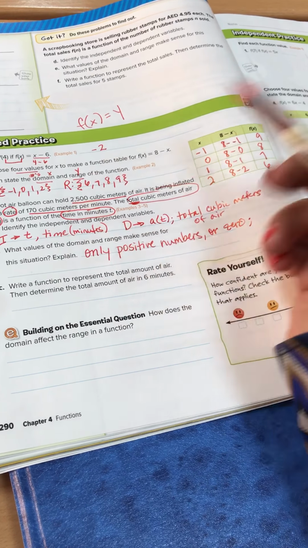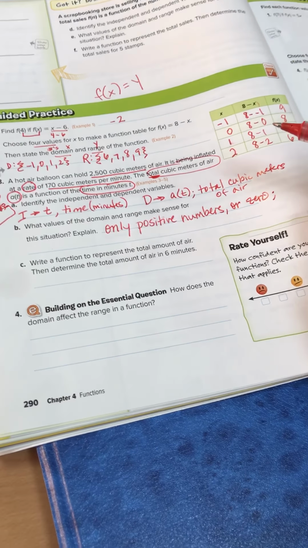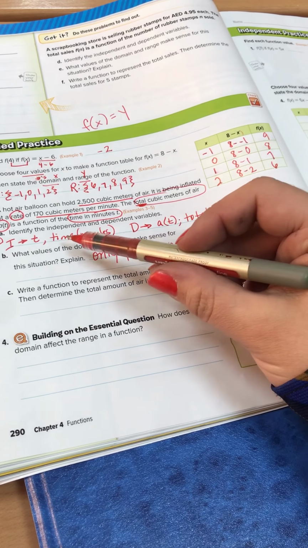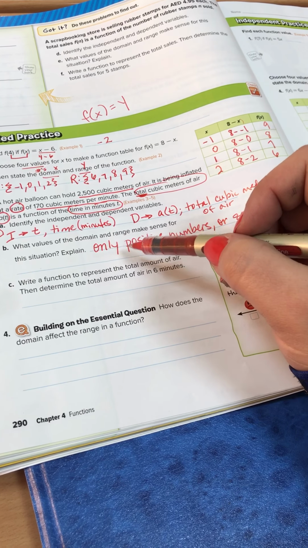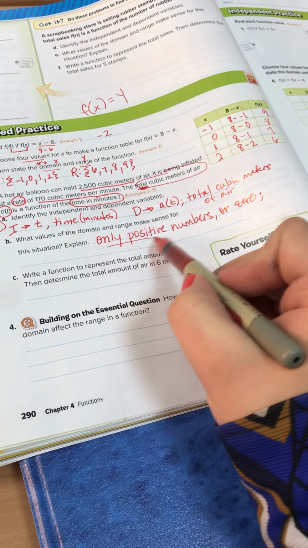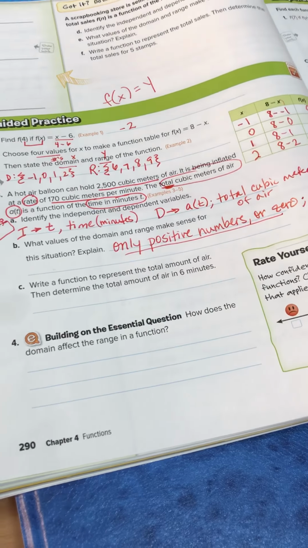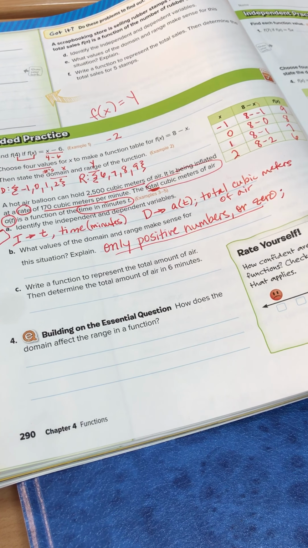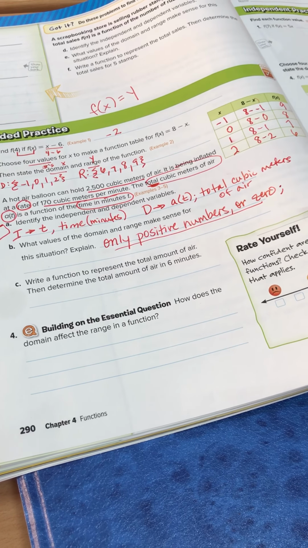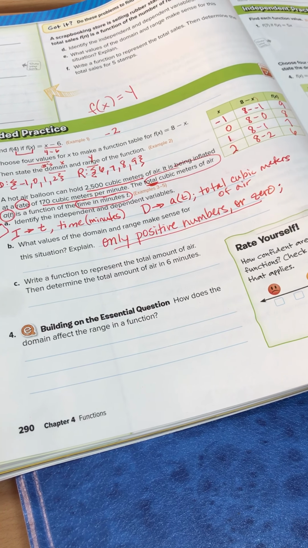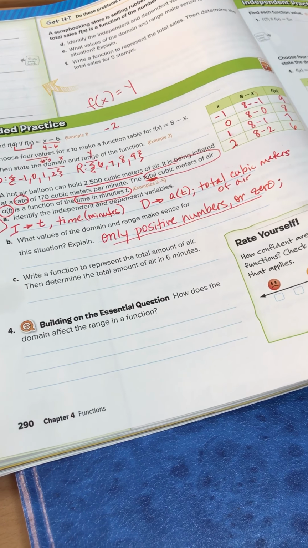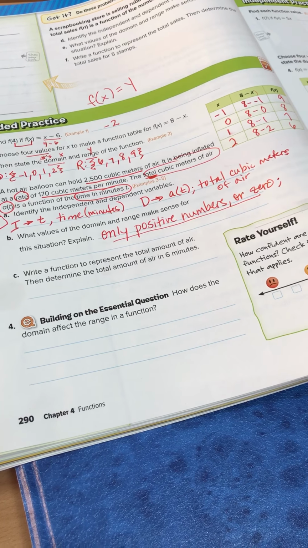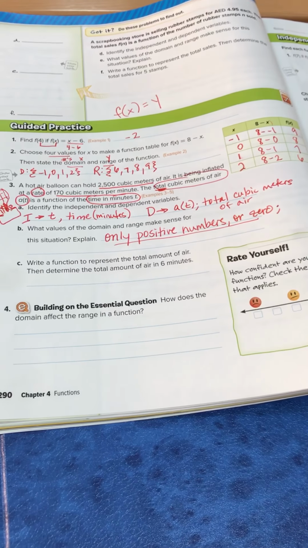Time, we also have to think about, okay, so time can have seconds, and we can have halves and decimals and all of that. So we can have decimals still. We don't have to have whole numbers. So really only positive numbers or 0 is pretty much the only thing that we can have here. But sometimes you don't want decimals, and so we would put maybe no decimals. But in this case, yes, you can have decimals for time and for cubic meters of air. So we're fine. So only positive numbers or 0.